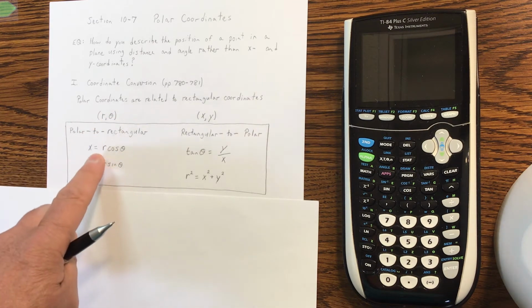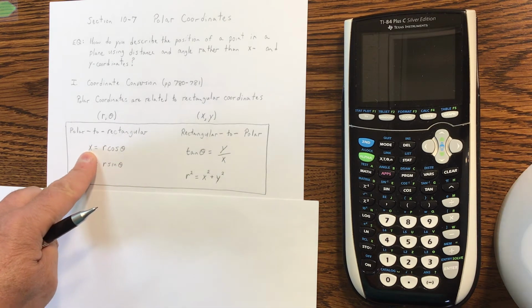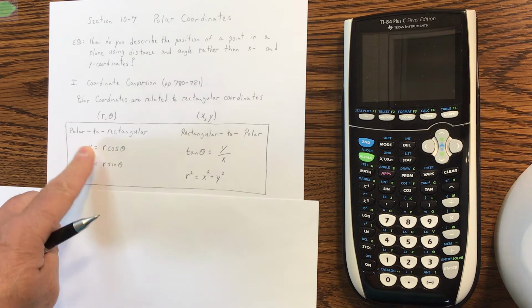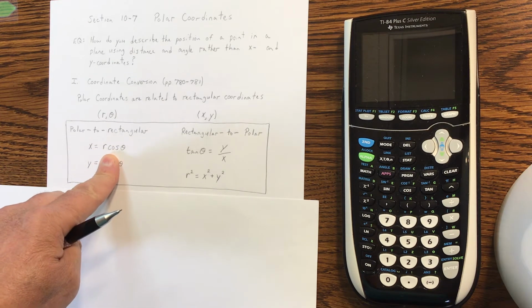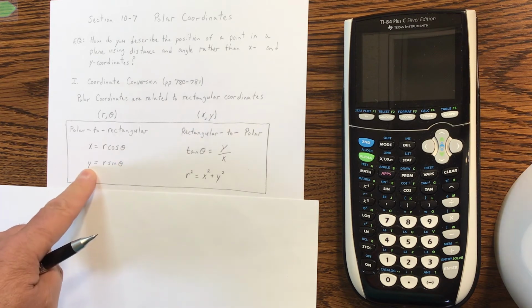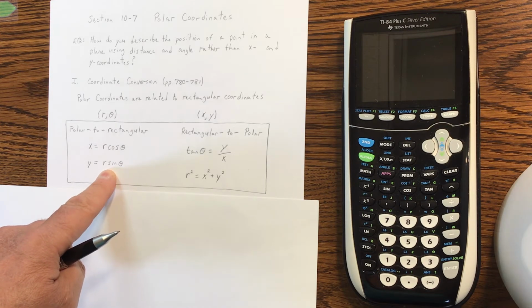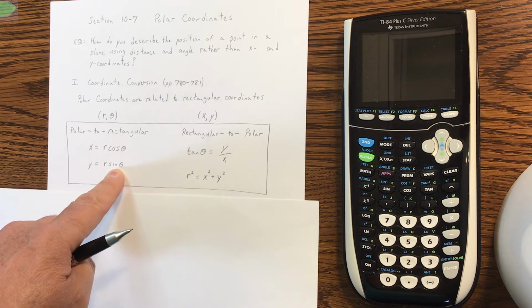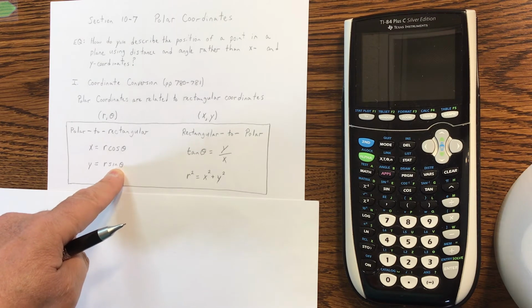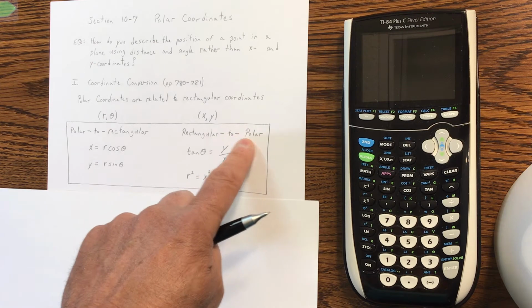And from here, we did this a while back when we did the unit circles. We know our x value, or our x component, will be the radius times the cosine of that angle, which all goes back to the unit circle. And your y component is related to the radius times the sine of that angle, which goes back to the unit circle again, that y value. You'll see.